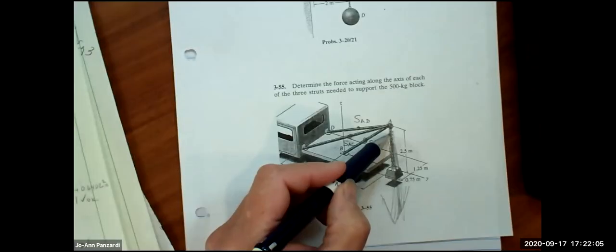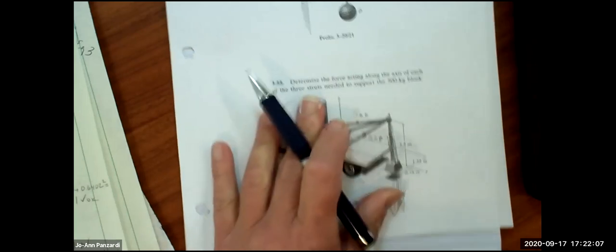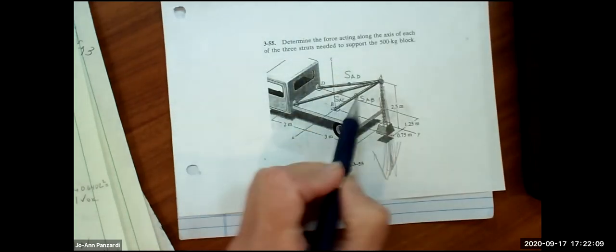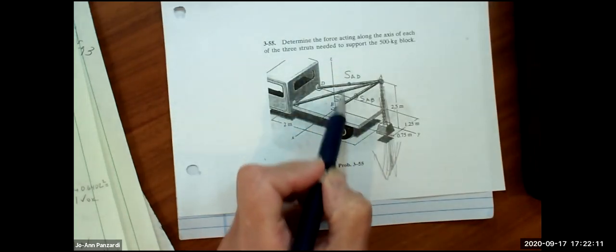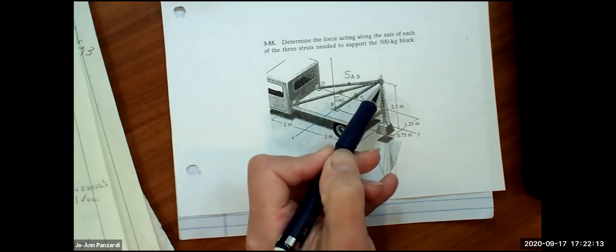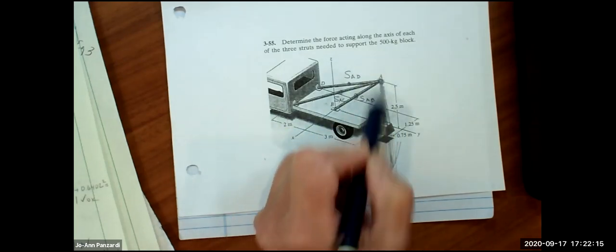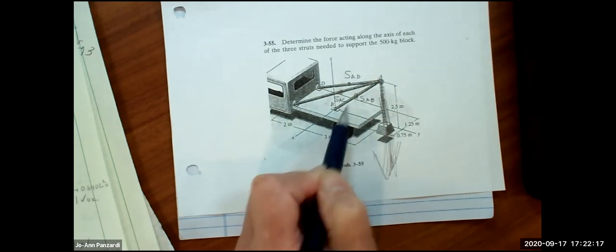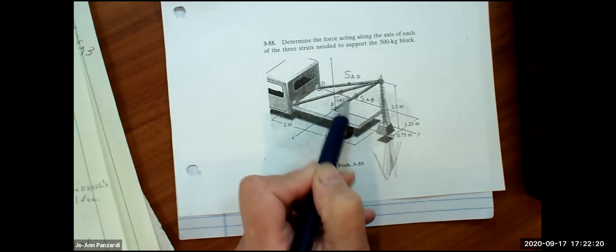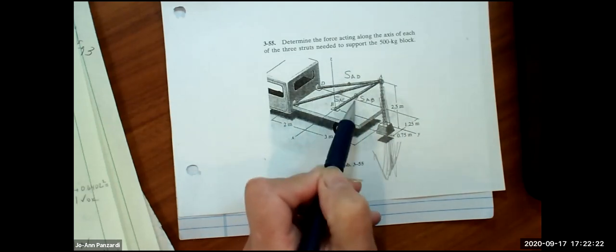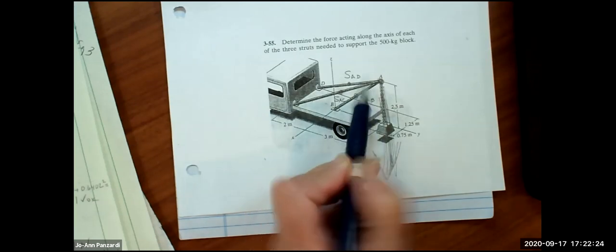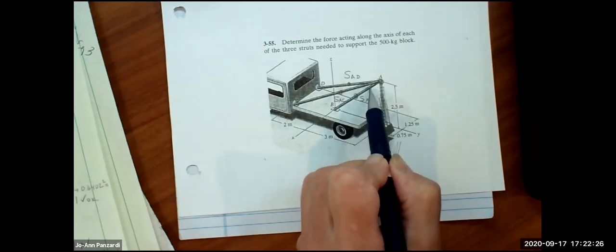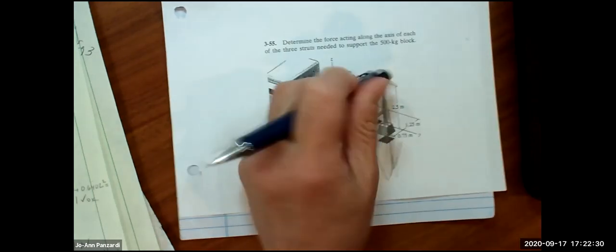Okay, let me repeat that. If the weight is going down, at least one of these struts here has to be pushing up because it's got to be opposite. If there's a force down, we have to have a force up. If one of these, or any of these, are going up, it's going to be compression because it's pushing towards point A.